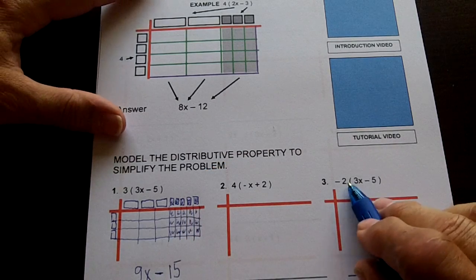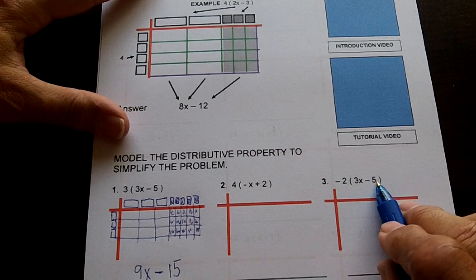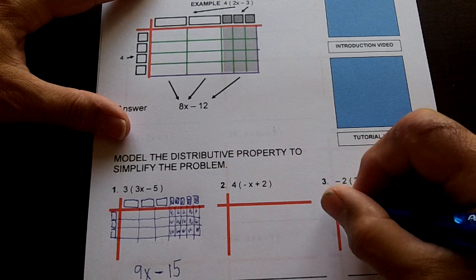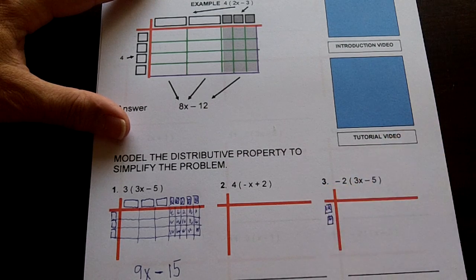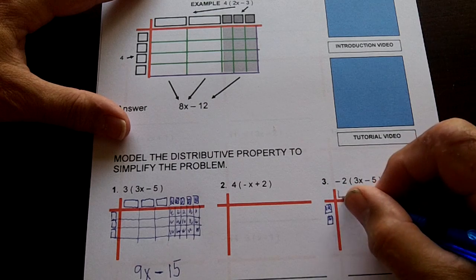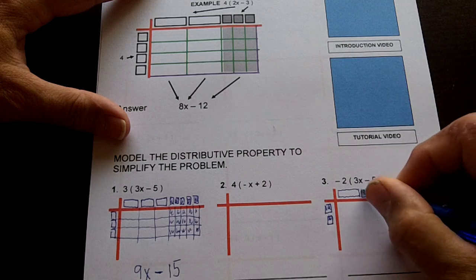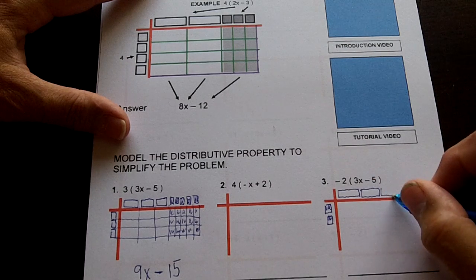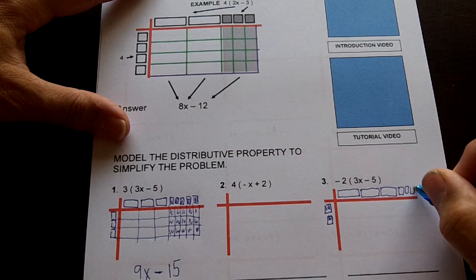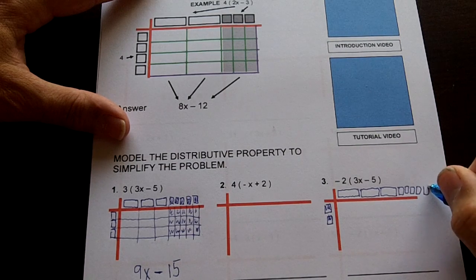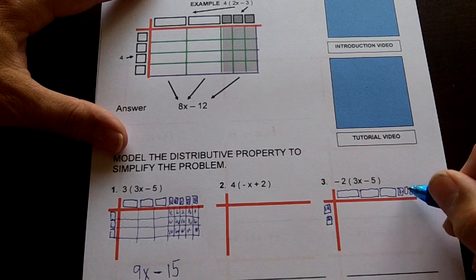So let's do this one, number 3. We have negative 2 times 3x minus 5. So to draw the negative 2, I'm going to draw 2 squares right here and shade them in. And then I'm going to draw 3 rectangles. Don't make your rectangles too long or you won't be able to fit them. And then a minus 5. And it's okay if you go past that, okay? And then these are going to be squiggled in too, aren't they?